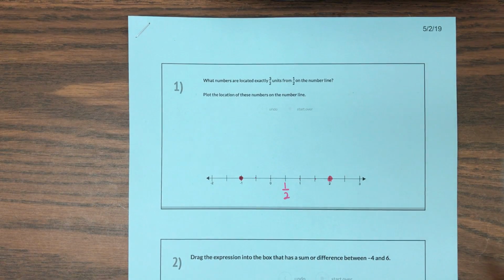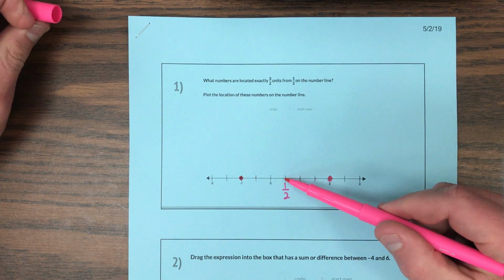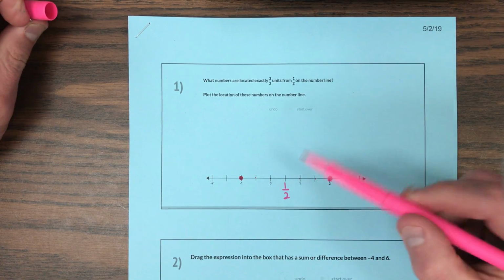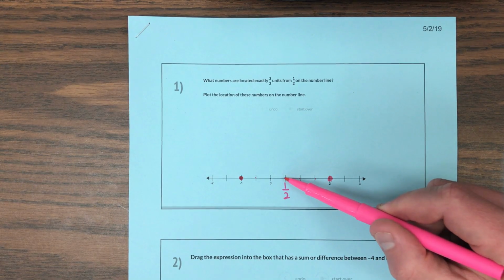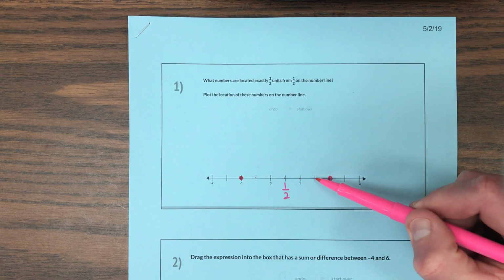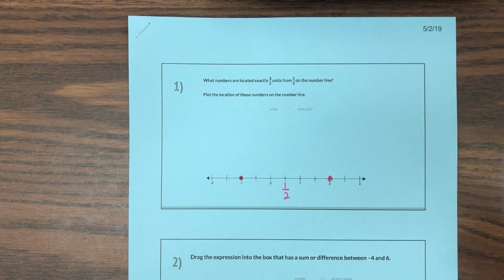A big mistake that a lot of students make on this type of question is they go to count on a number line and they count 1 before they actually move 1 space. So let's say you were on 1/2 and you were going to count 3/2 to the right, and you go 1, 2, 3, and you would have wound up at 1.5 instead of where I wound up, which is 2. You got to make sure that you move 1 unit before you count 1 unit, or else you're counting nothing as 1.